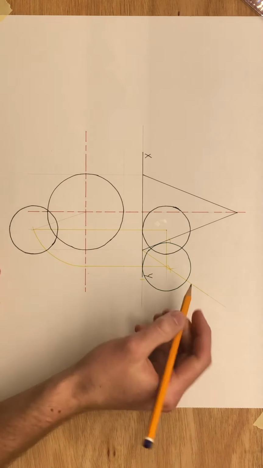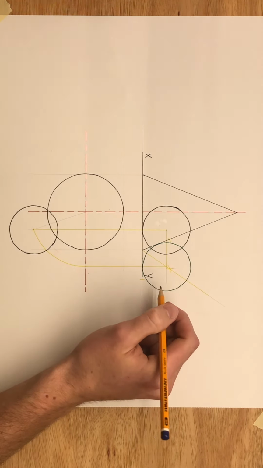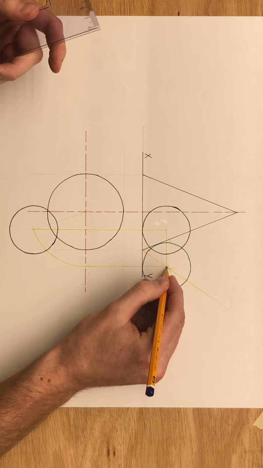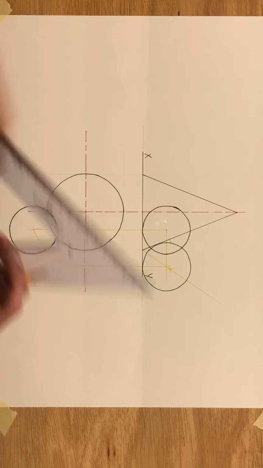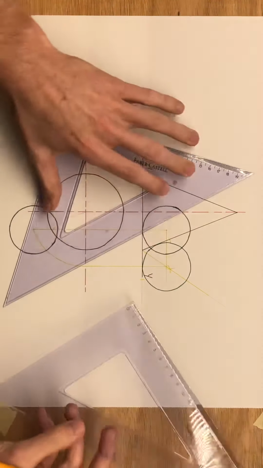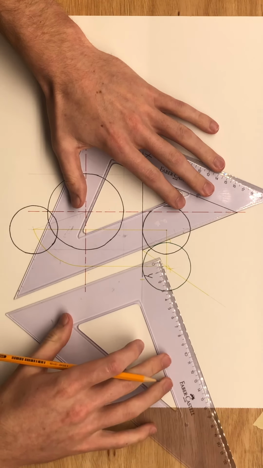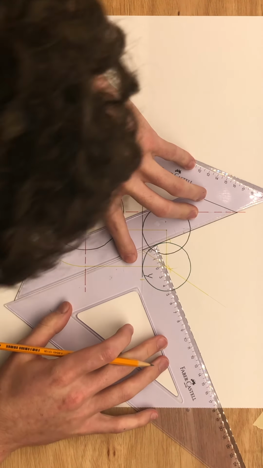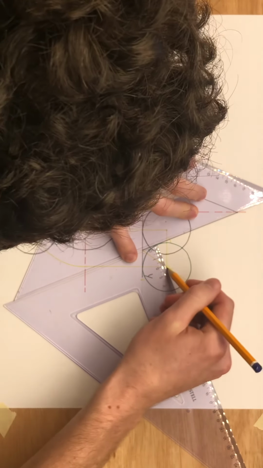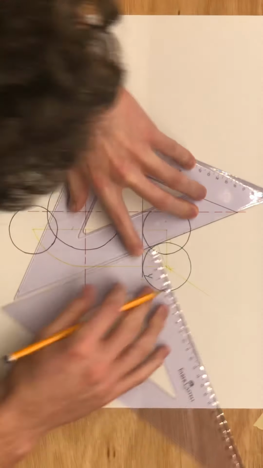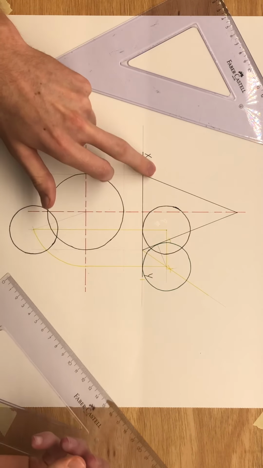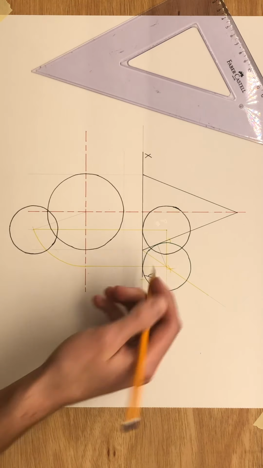Now, I want to find the point of contact in both plan and elevation, so I'm going to bring a point from the center of this rolled out sphere. I'm going to go perpendicular to the side of the cone, bring it back to where it touches. That further will then go across here horizontal to find my point of contact.